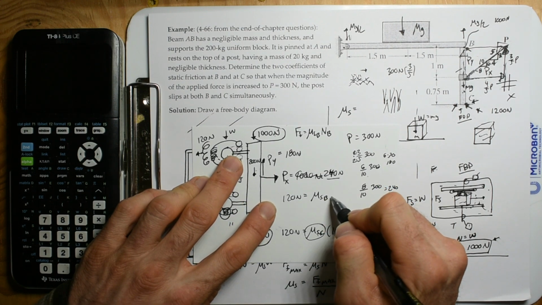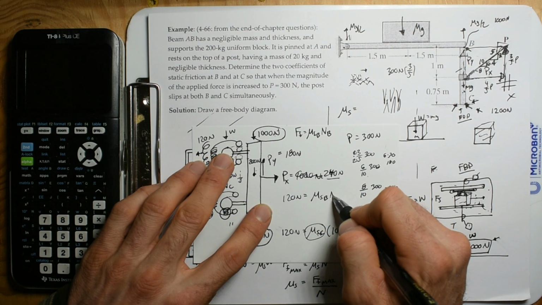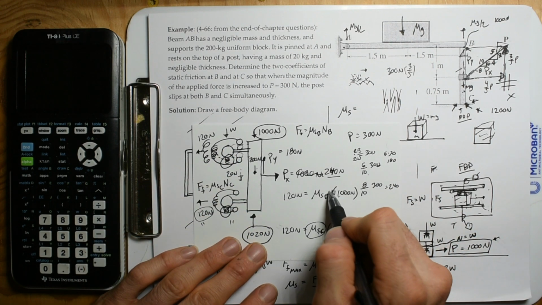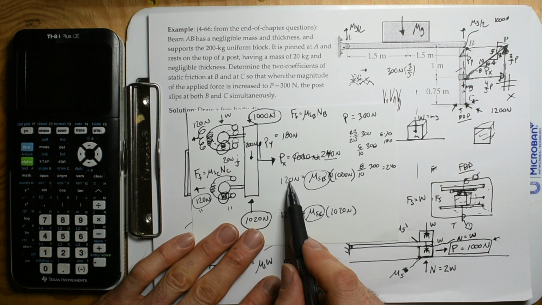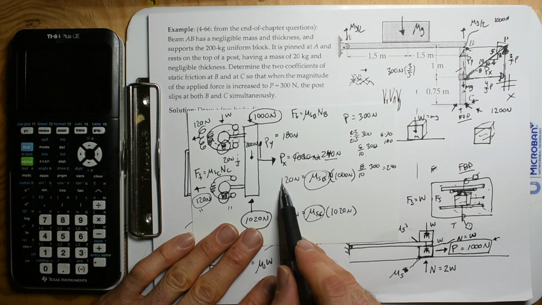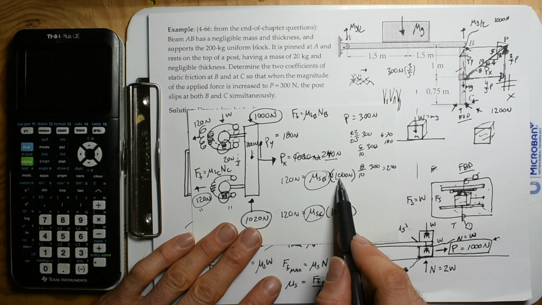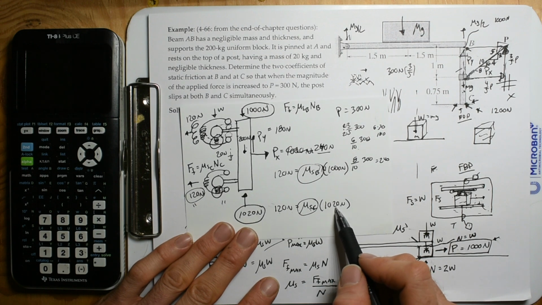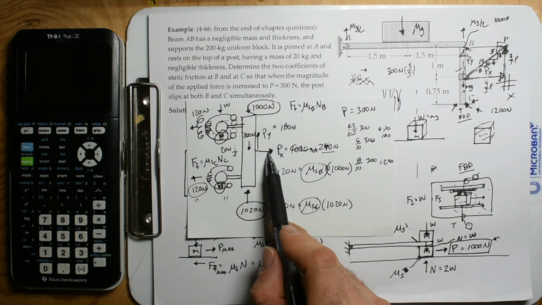And so that's mu sb times the normal force at B, which is 1,000 newtons. And then we can just solve for that. We're just going to have 120 divided by 1,000. This is going to be 120 divided by 1,020. Now that's the ideal scenario.